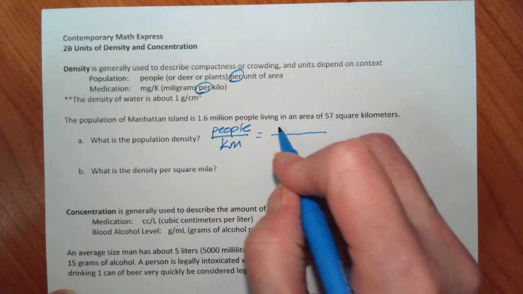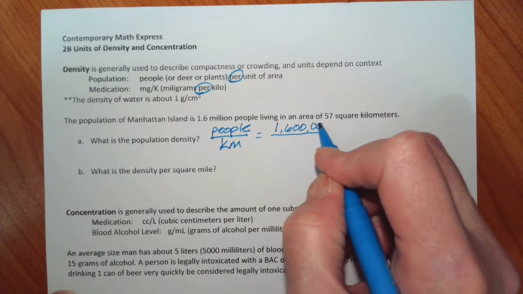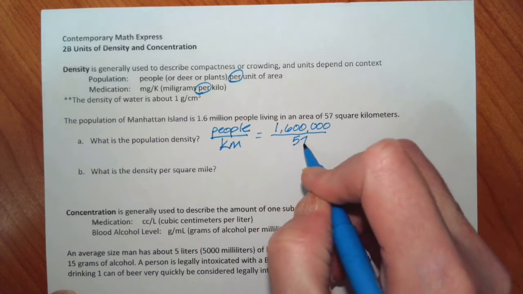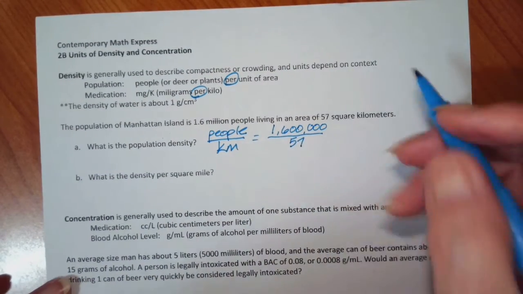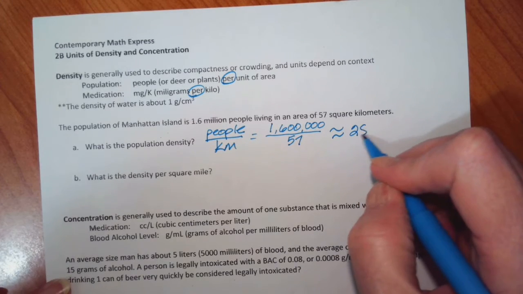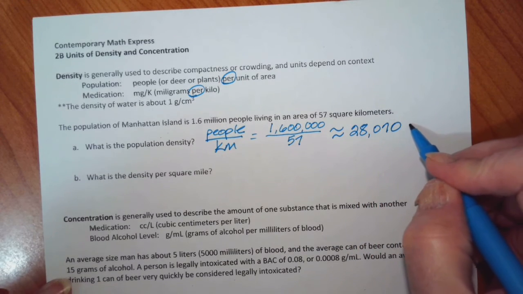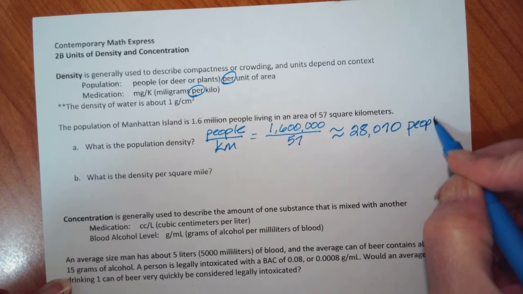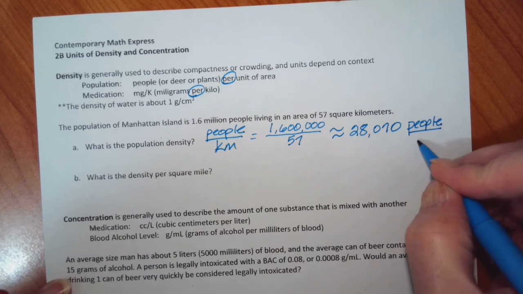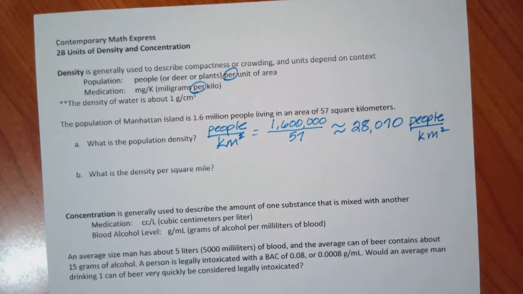So that is going to give me 1,600,000 divided by 57 kilometers, which gives me approximately 28,070, and that is going to be people per square kilometer. Oops, I forgot to square it since it's an area measure.